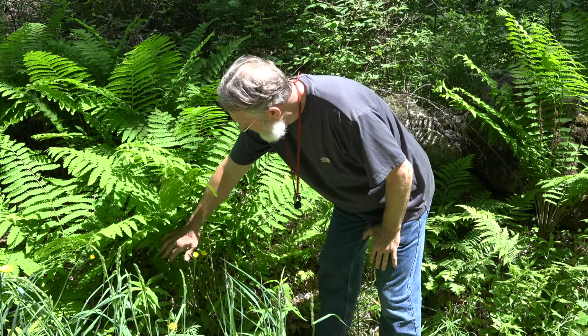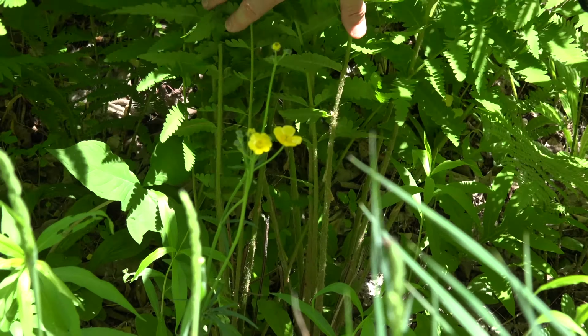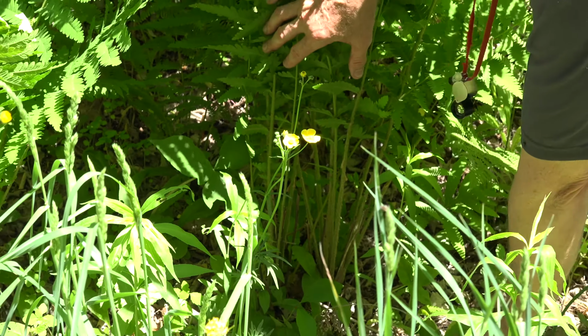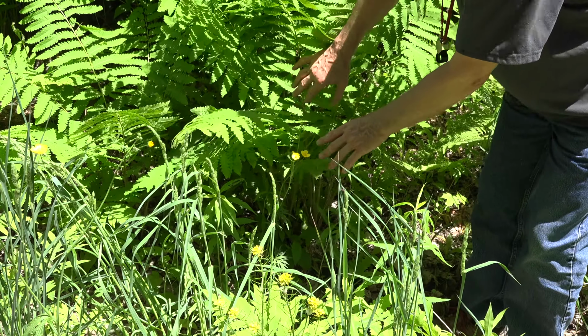In the regional keys you have some more terms, which are the growth form of the ferns, clustered or not clustered. Here's a good example of clustering. You can see all these fronds are coming out of one point at the base of this fern, and that's a clustered fern.